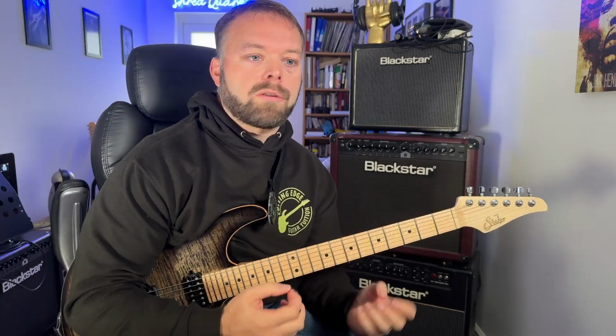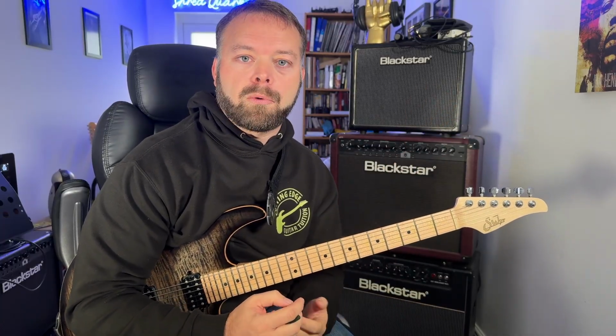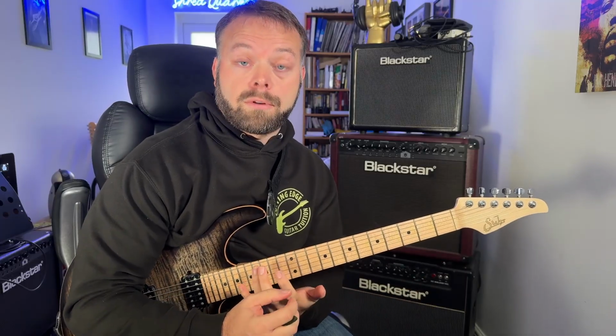But the next place to go to start really advancing your playing is to be able to take ideas all the way up the fretboard, because that takes your ideas through the 5 positions.